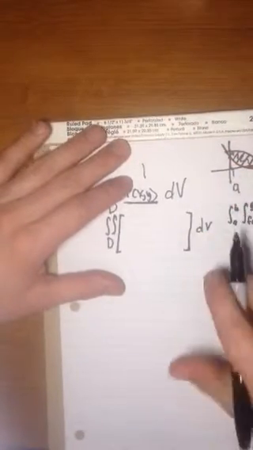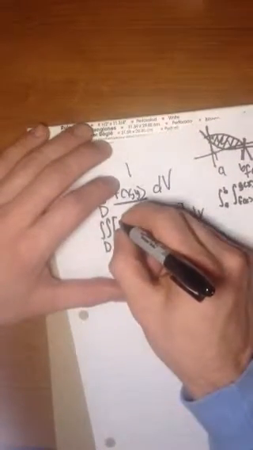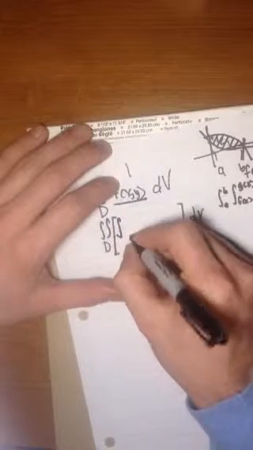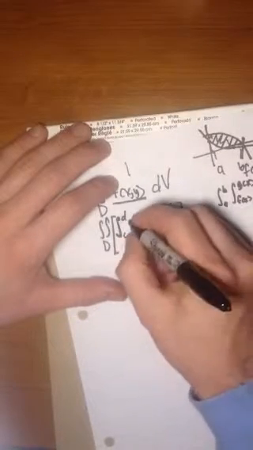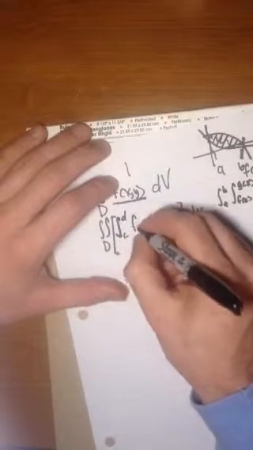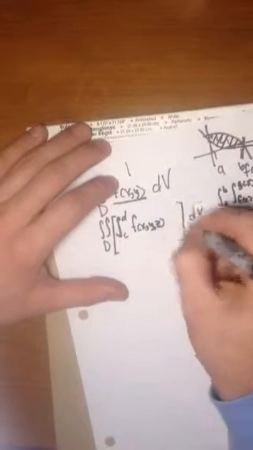Now that we want to relate it to 3 space, instead of multiplying by 1, we can now integrate from, let's say, c to d of f of x, y, z, dz. We can now change our height of this function.